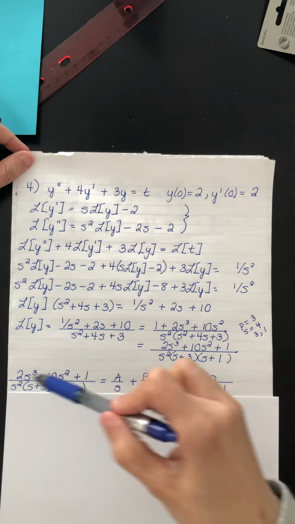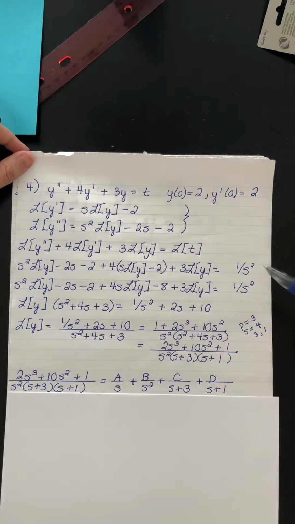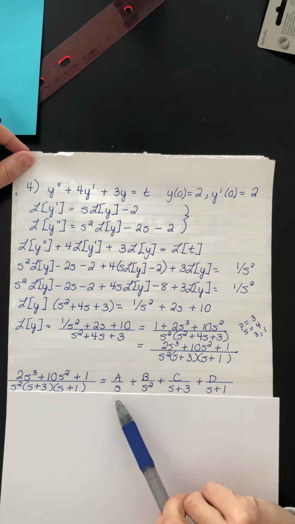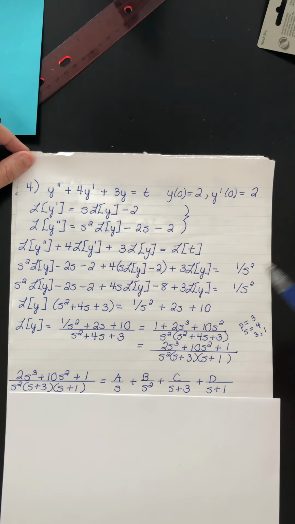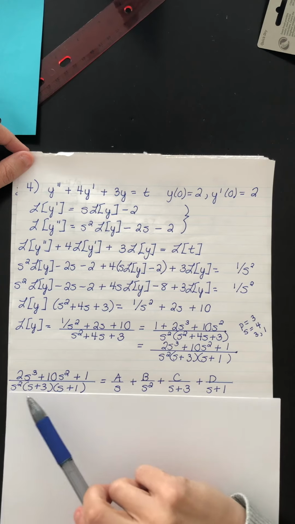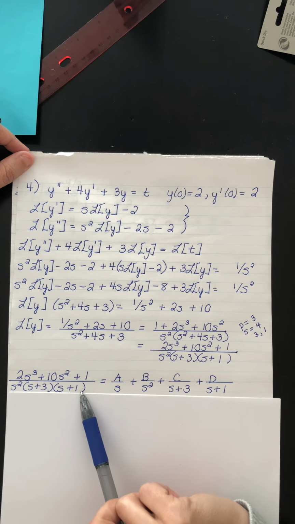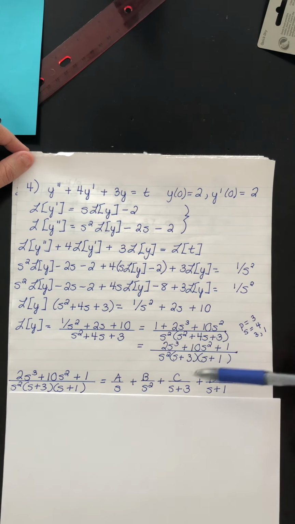Making our big equation, this will be the left side. What will a be multiplied by? Well, it only has s under it, so it requires 1s as well as the other 2 linear factors. B has s squared under it already, so it will only require these 2 factors.